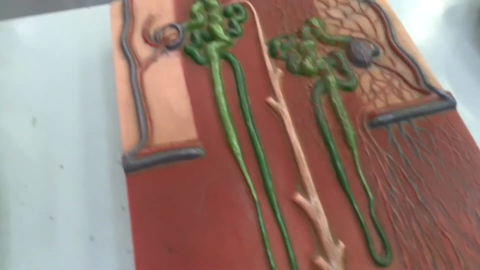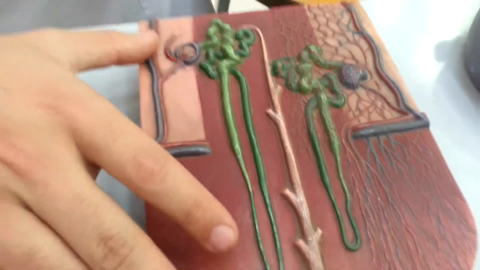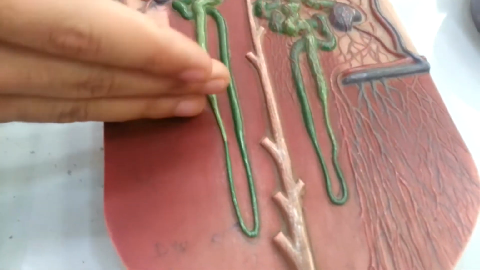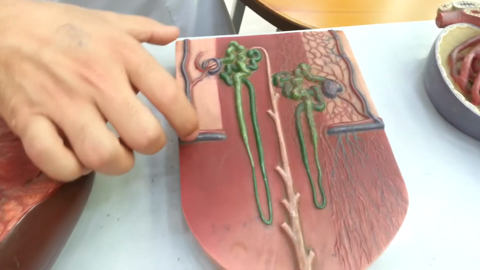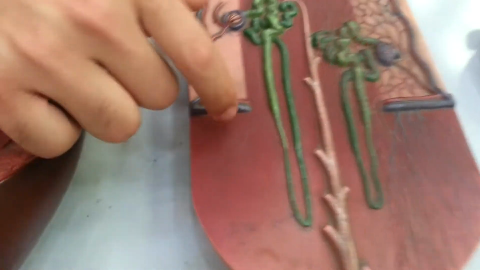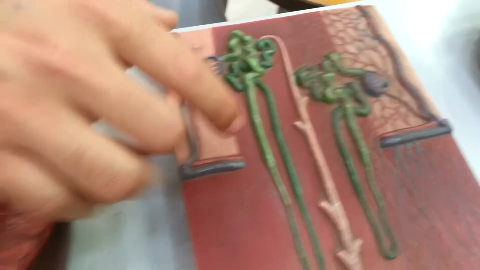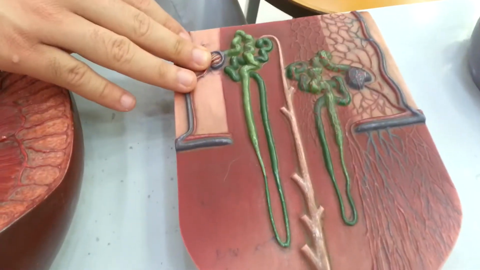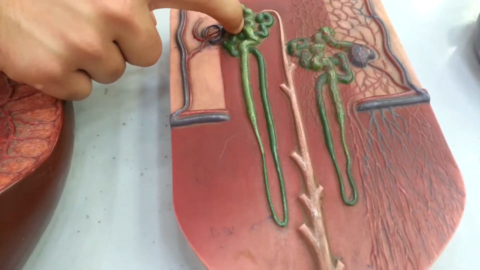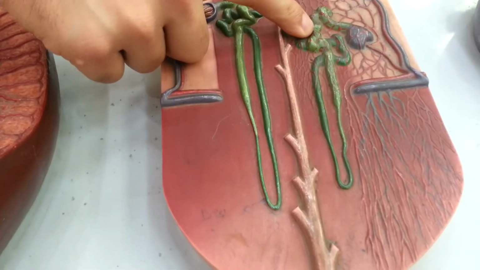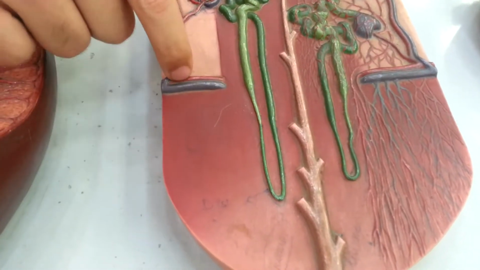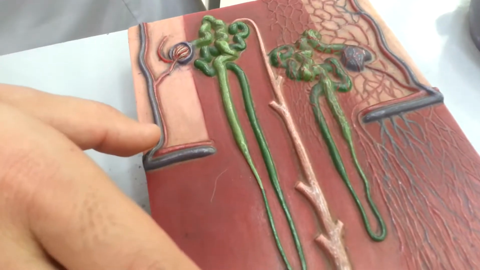Now simply come to this diagram. Actually, this is the nephron. We have the basic structure of the nephron here, but it is divided into the medulla and the cortex. As I mentioned before, the glomeruli, proximal convoluted tubule, and the distal convoluted tubule are contained in the cortex, and the other part is the medulla.